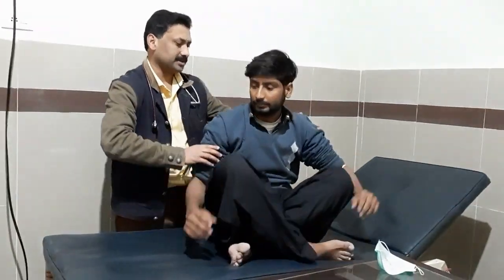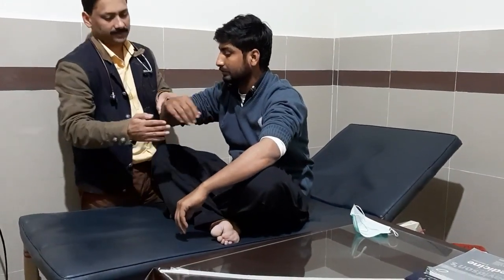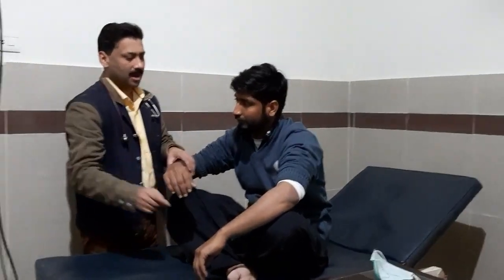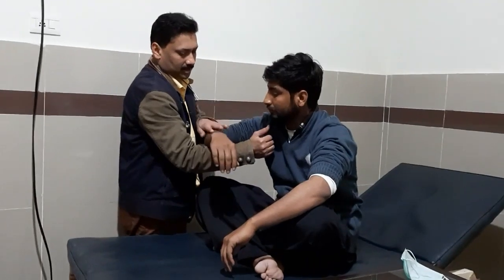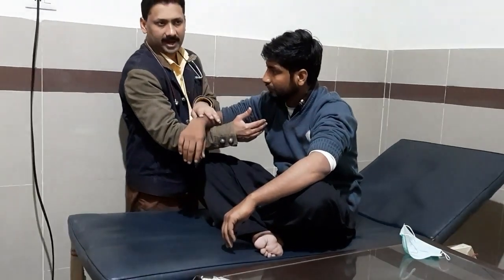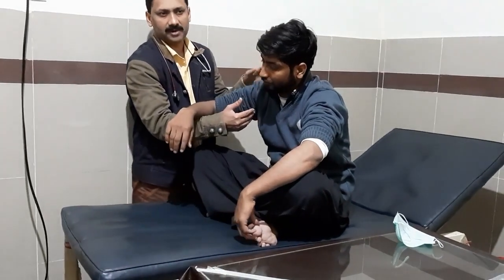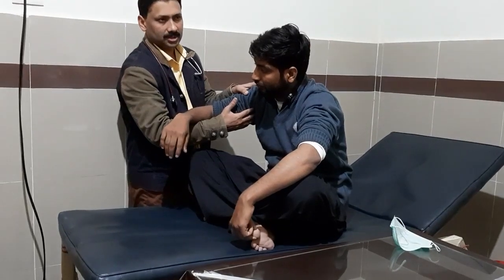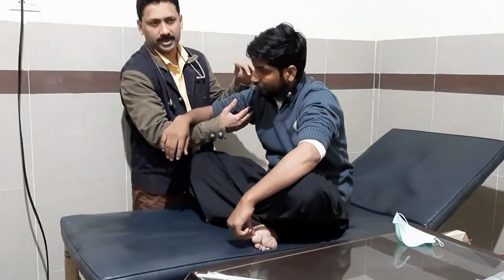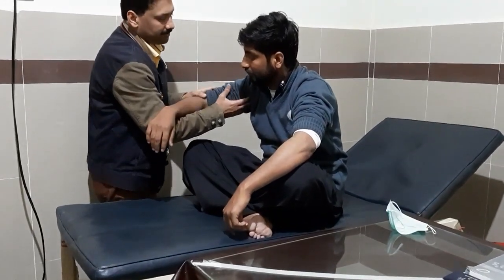Then I'll be examining the axillary lymph nodes. So how to examine these axillary lymph nodes? You will be using the same arm as the patient's arm. Only with your single arm you can comfortably palpate the lymph nodes, right? Obviously, for examination of lymph nodes, the patient should have his shirt off so that you can comfortably examine them.